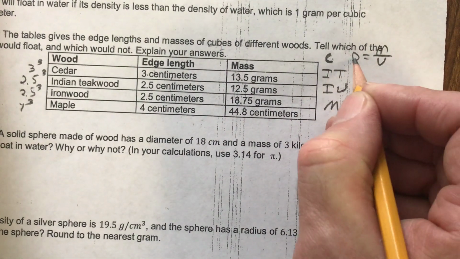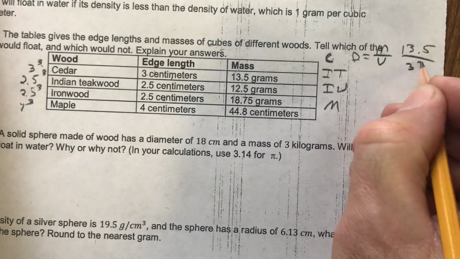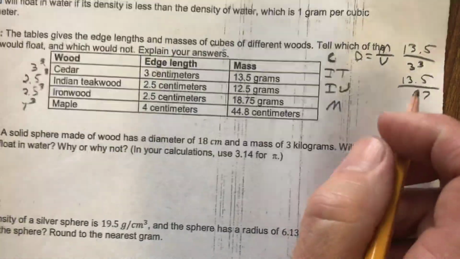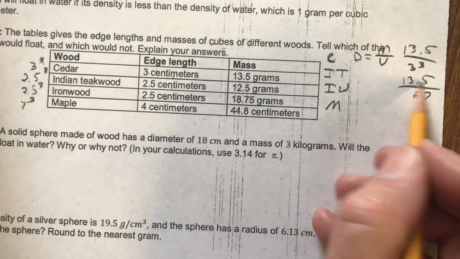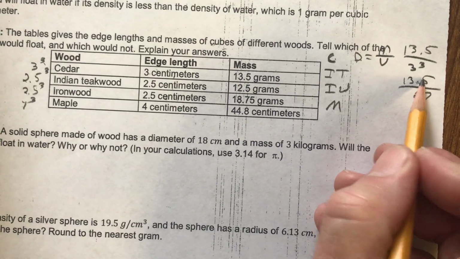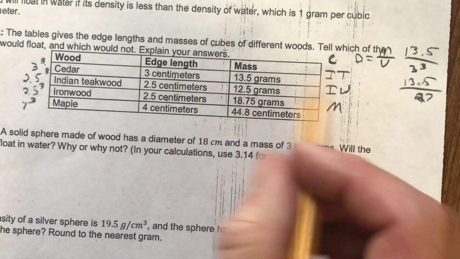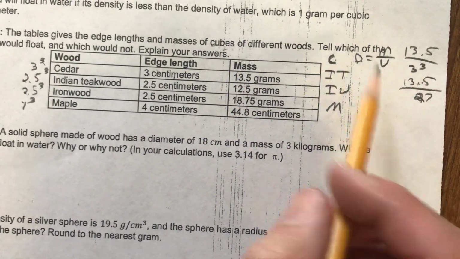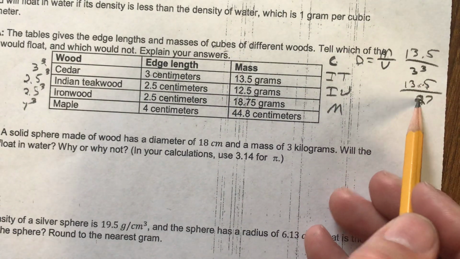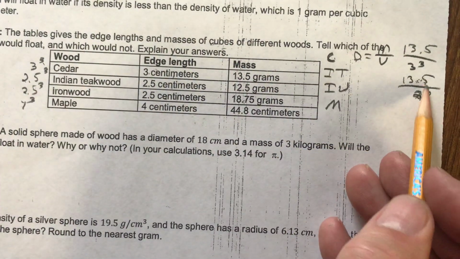For cedar, density is what we're solving for. We're given the mass is 13.5. So 3 cubed, so you would do 13.5 divided by 27. Really, once you get to this point, you can determine the answer, because if you see that this number is smaller than this number, it's going to be less than 1. So for all of these, you don't even have to do this last part.